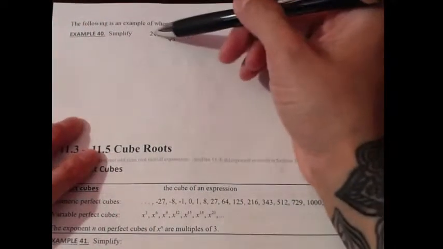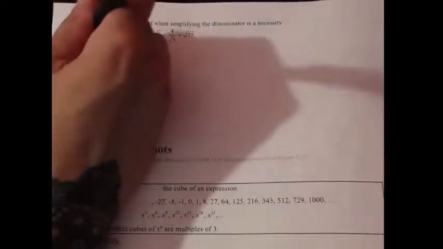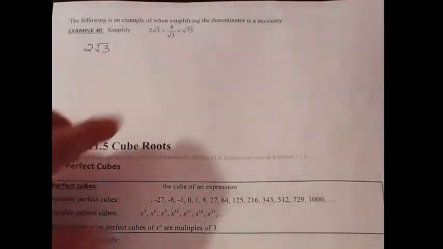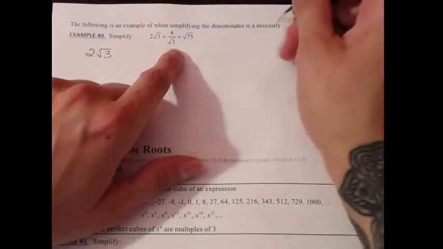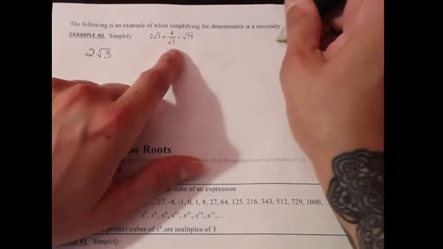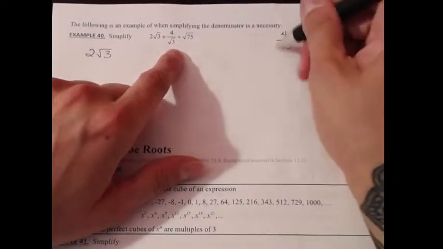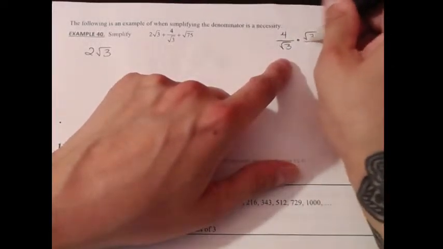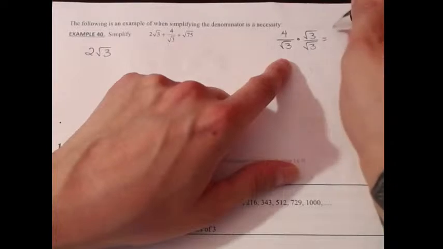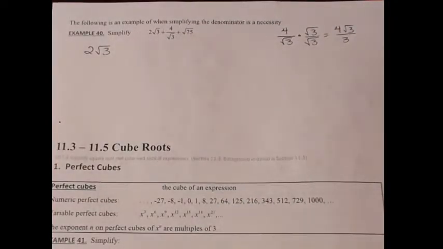So I'm looking at the first term, 2 square roots of 3, and I'm totally cool with that. I can't simplify it. I'm going to leave it as is. My second term is 4 over square root of 3, so that tells me side work. I have a square root in the denominator, which is an issue, so I'm going to rationalize it by multiplying by 1. This gives me 4 square roots of 3 over 3. Very cool. So we have plus.